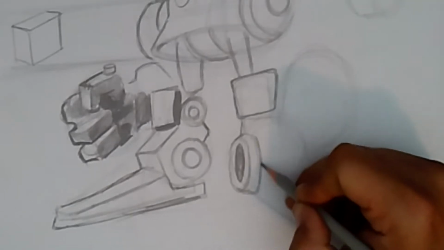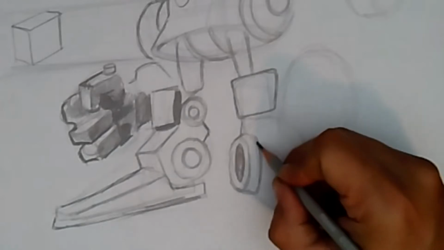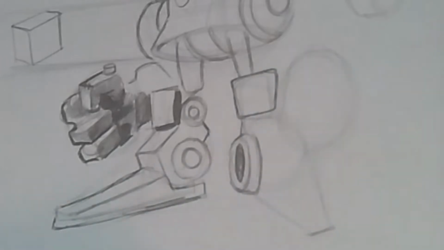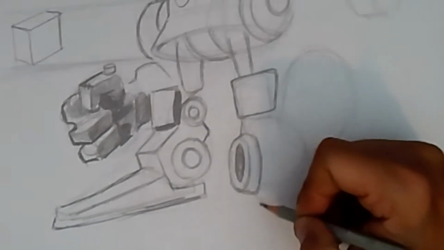So it's definitely a marriage of various forms put together. It's like a sphere and a cylinder and a cone put together. So there's that tire.